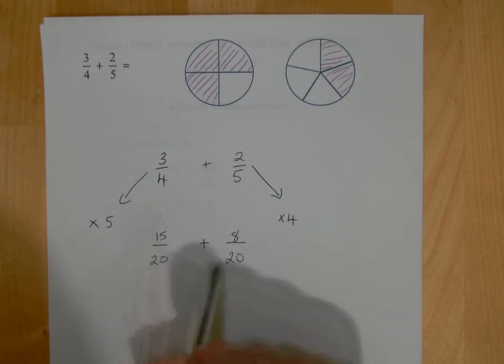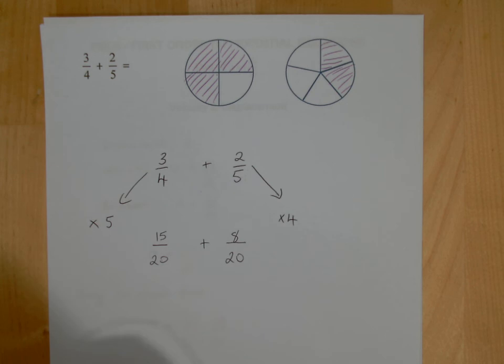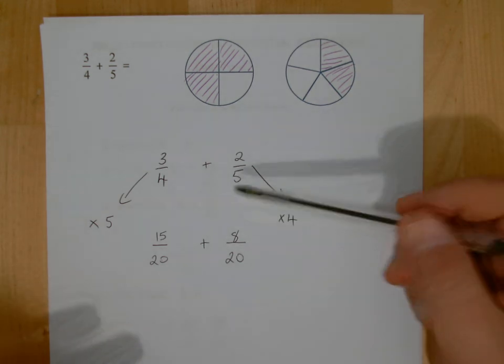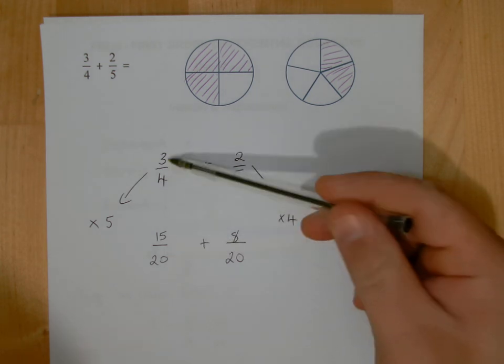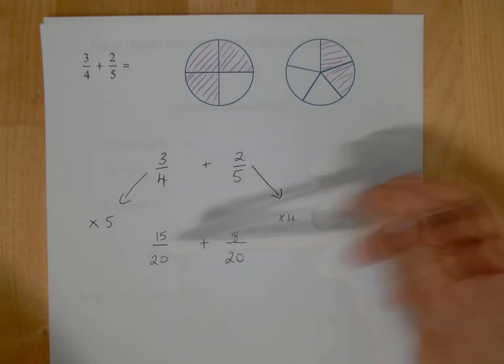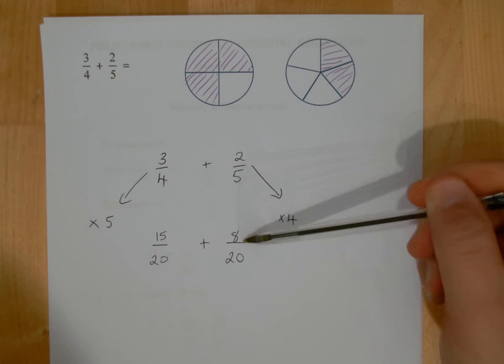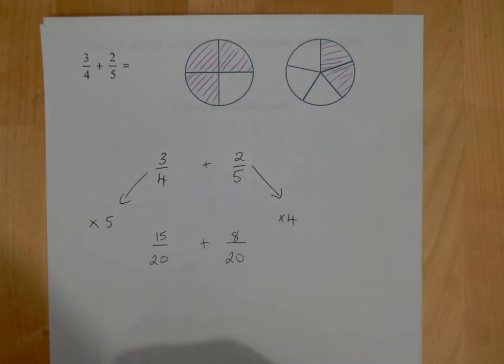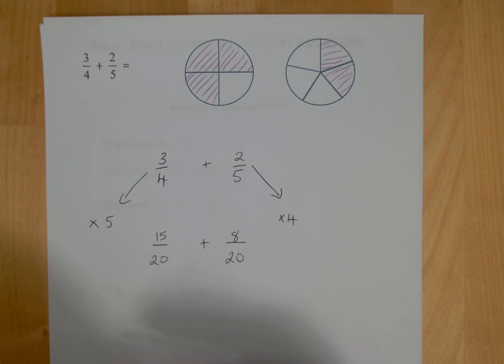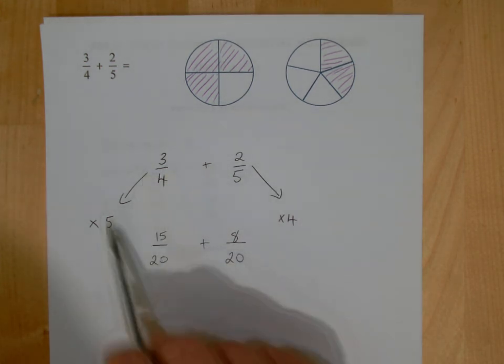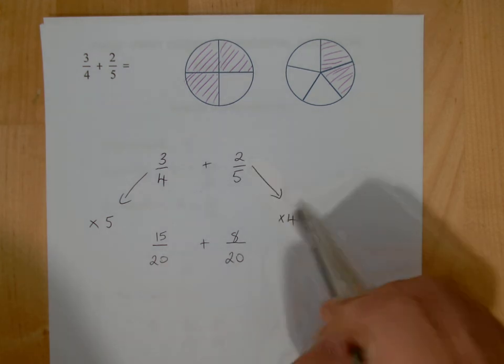Whenever the bottom numbers are the same, it's really easy to add the fractions. And we're allowed to do this, because what I found here is equivalent fractions. That fraction is the same as this fraction, and this fraction is the same as this fraction. Ultimately they are the same. I just scaled them up by multiplying the bottom and top by the same number. So I've multiplied this by 5 to get this, and I've multiplied this by 4 to get this.